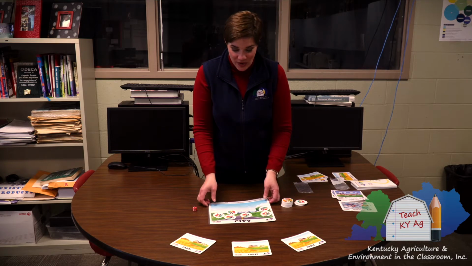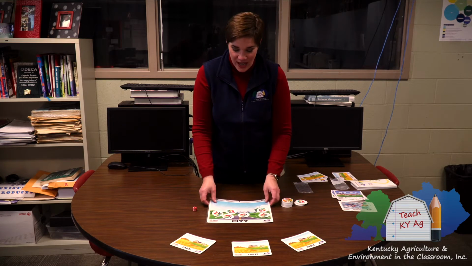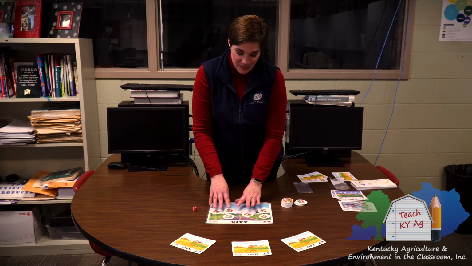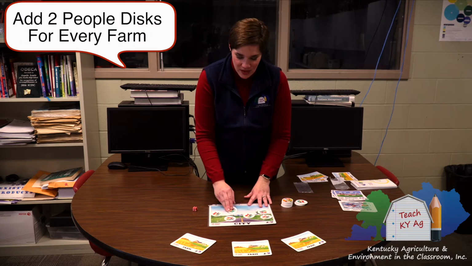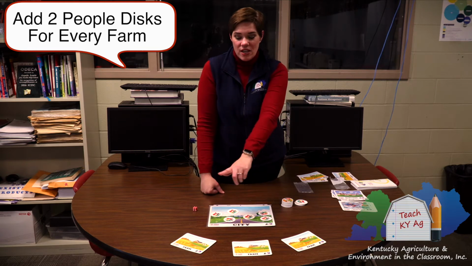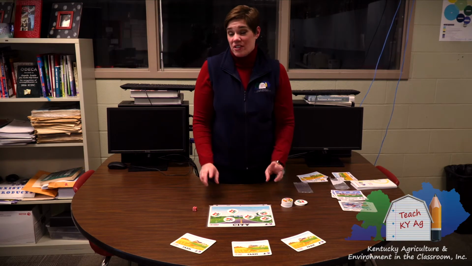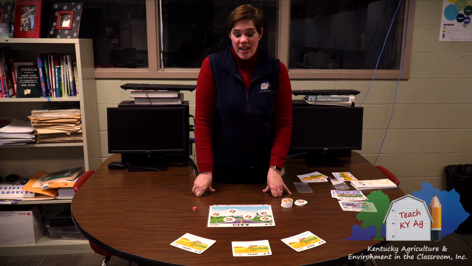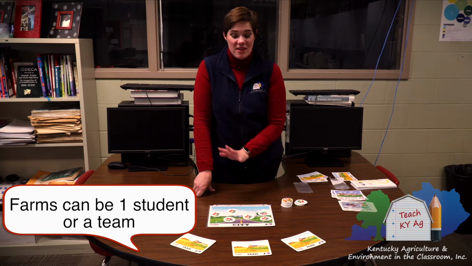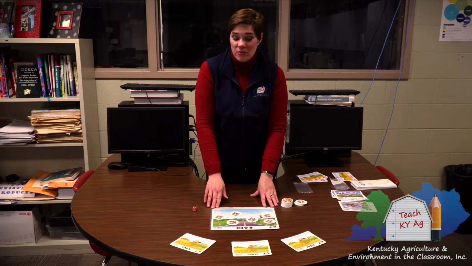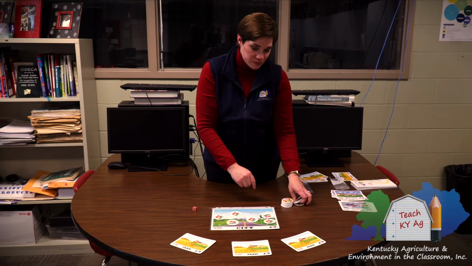So we start out with a city card, and there are families that live in the city. Each of these little discs represents population. We also are going to have 3 farms. So we're just going to pretend for these purposes that we have 3 groups of kids or 3 kids playing this game. You can put them into different groups, and each group can be their own farm.